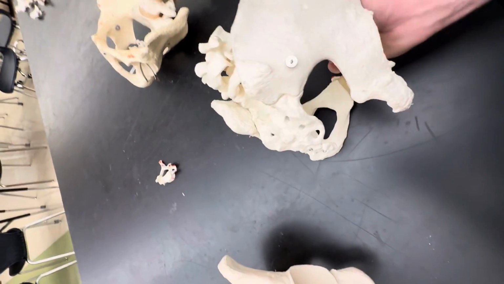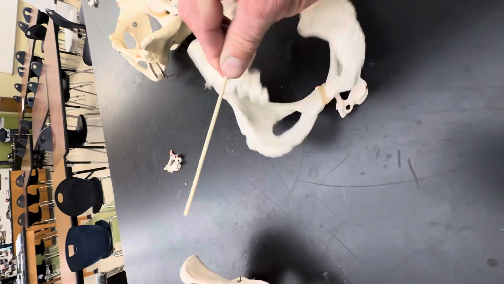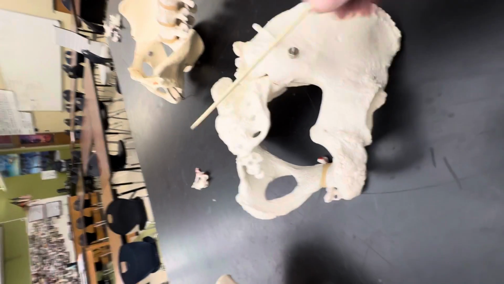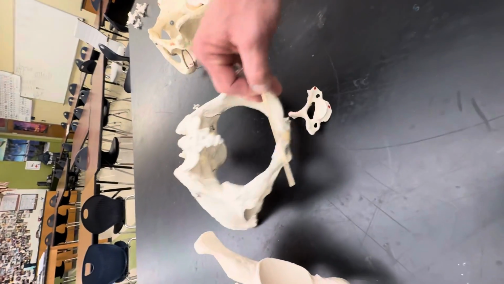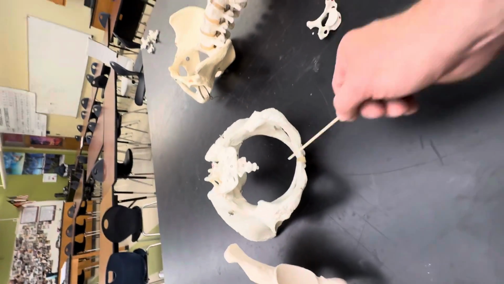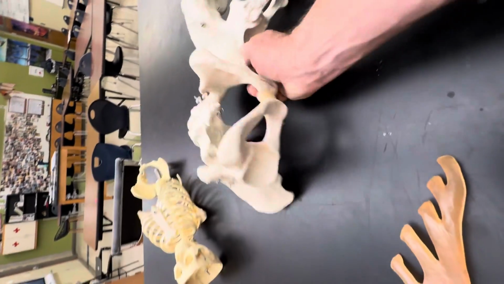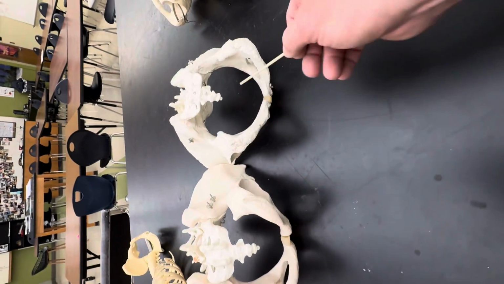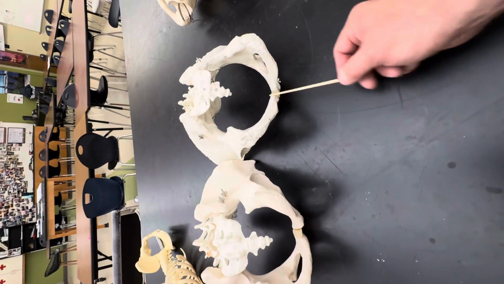One of the things it does differently is it takes this sacrum and kicks it out more. As a result, if you look at the space in what's called the pelvic outlet here, and compare the space in a male's pelvic outlet with the female's, it's much easier to see which one a baby can come out of.